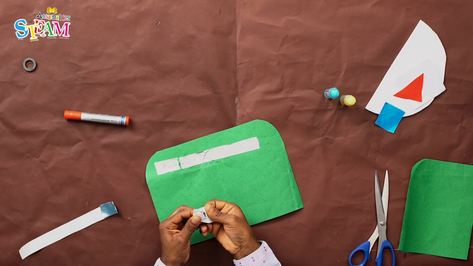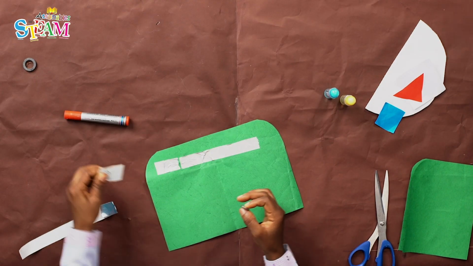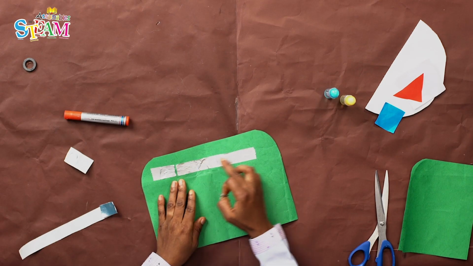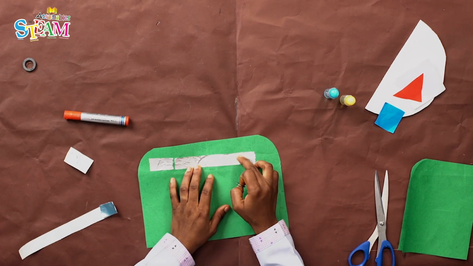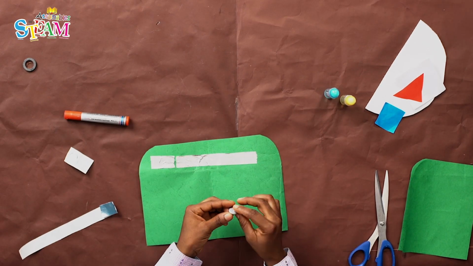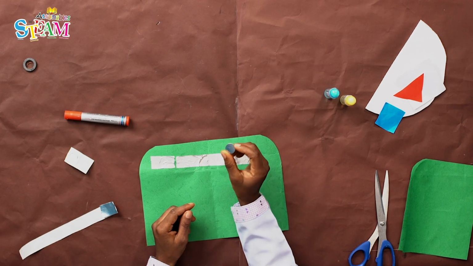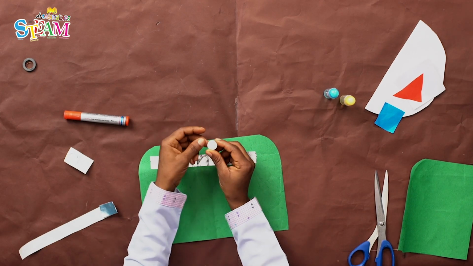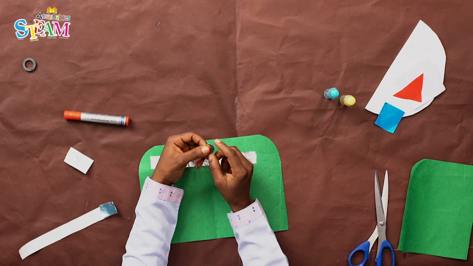Now we get our coin battery. Remember that this is the positive terminal of the LED, and also our battery has both positive and negative sides.